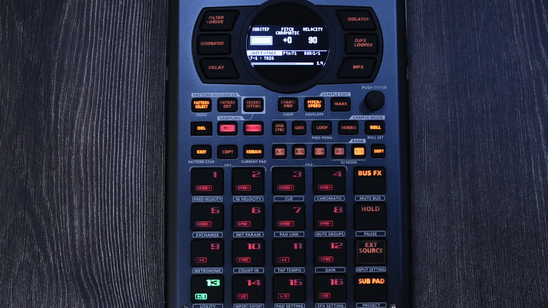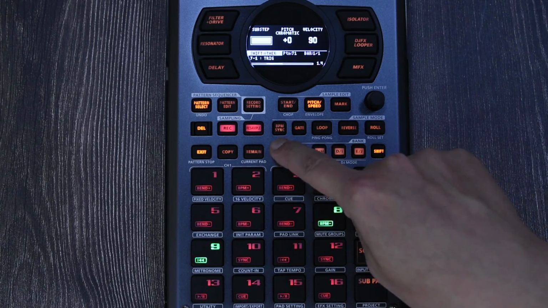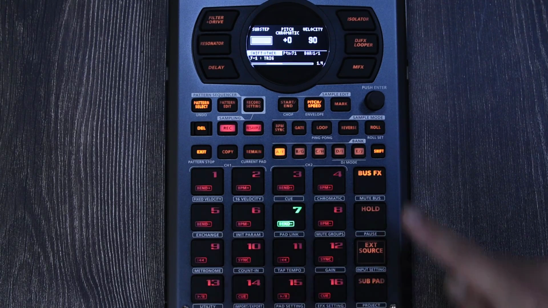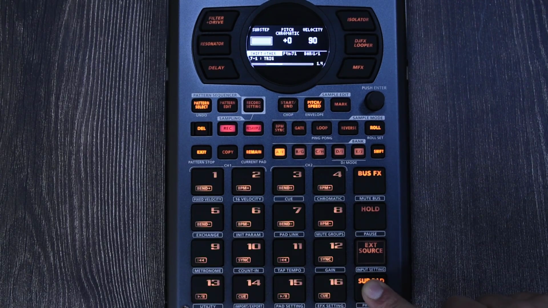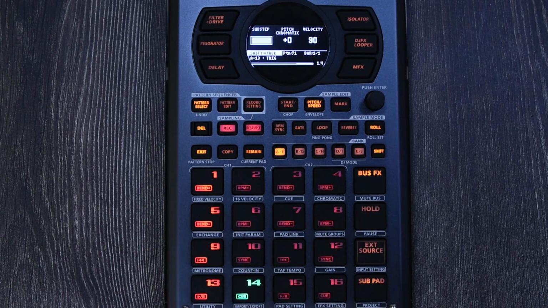Now the thing is that we need to select the samples that we want to use beforehand. If I'm holding the sub pad, notice that the colors change. If I go to bank A, because we have some sounds there, I don't have any on J, and I press and hold the sub pad, I need to select the sound I'm going to be adding to the sequence. So I'm going to select the kick. By holding the sub pad and selecting the different pads, I'm going to be adding those kicks right there.